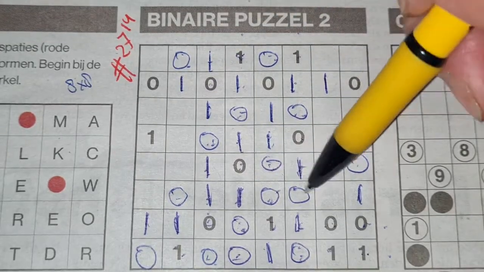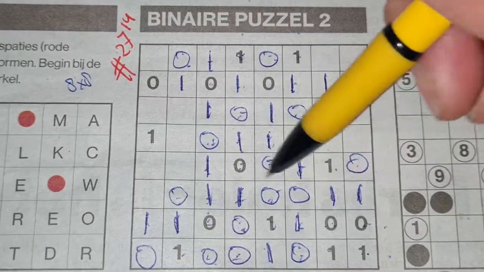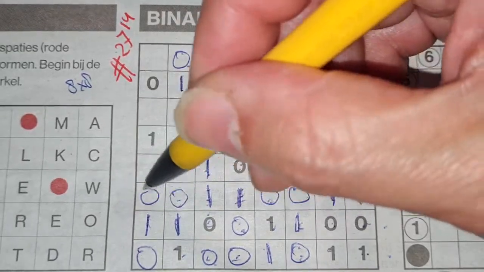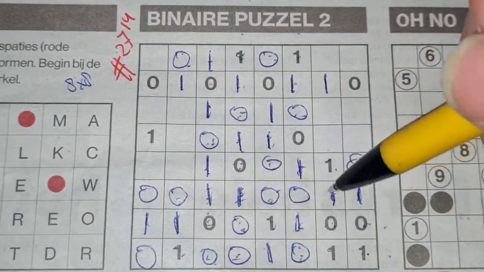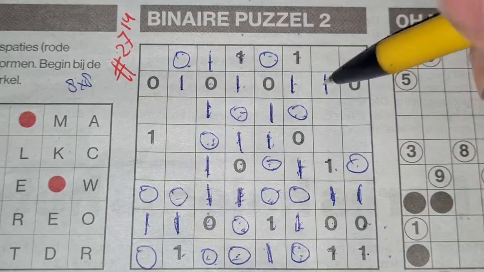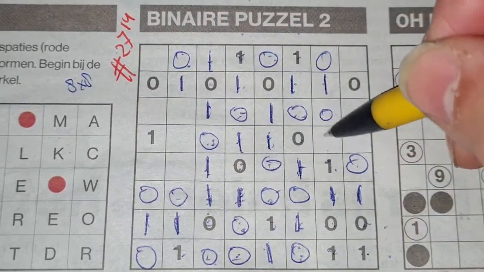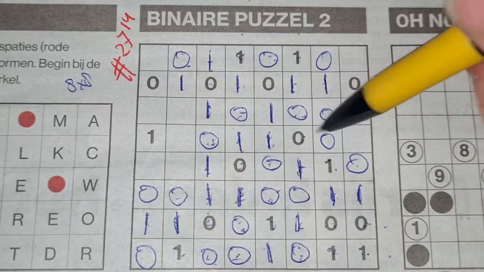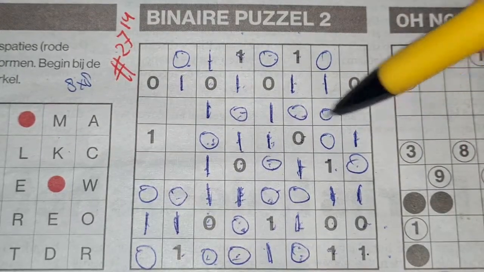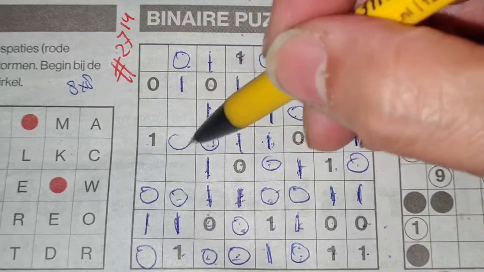Alright. Double zero here, 1 there, 1. 4 ones, so the rest are zeros. Alright. Double one, no. 1, 2, 3, 4. 4 ones, so the rest are zeros. Alright. Double zero here, 1 there, 1. We have here 4 ones, so the rest are zeros.